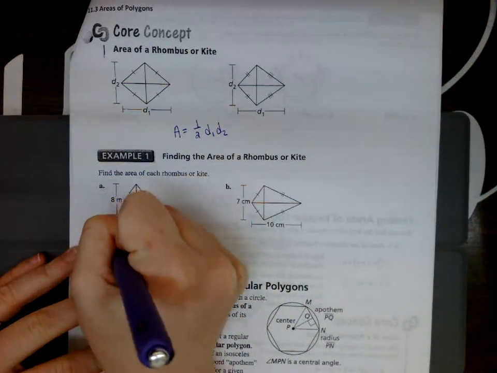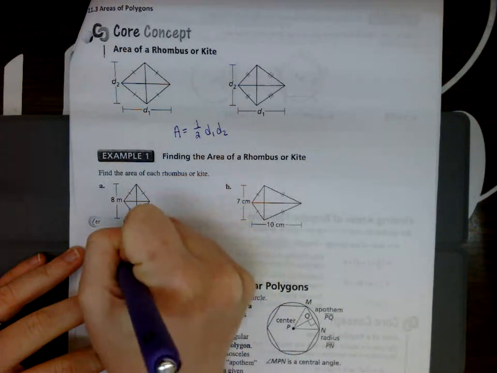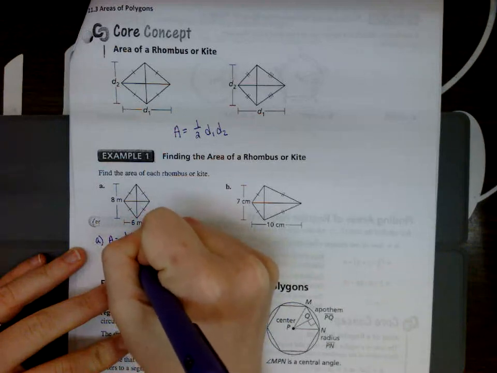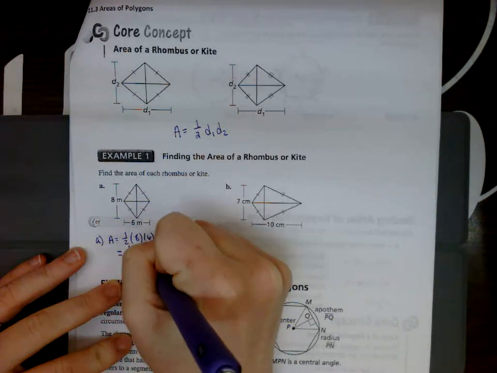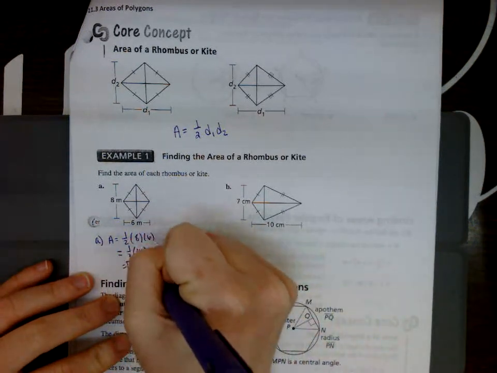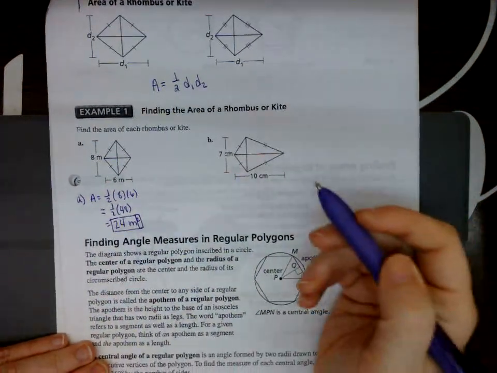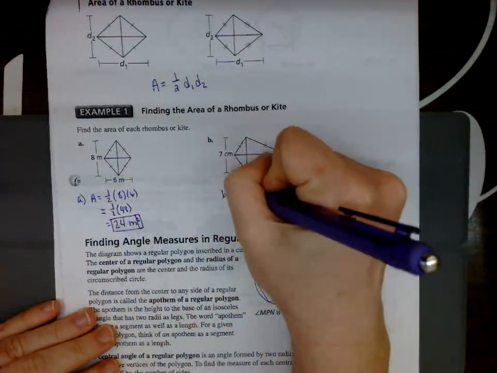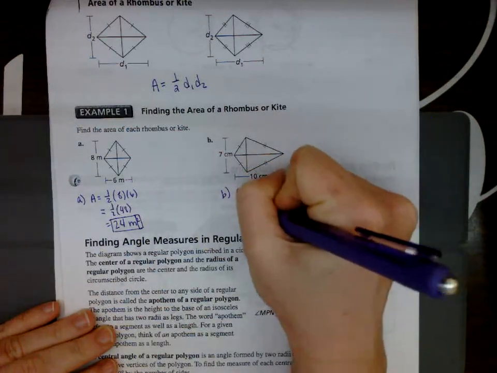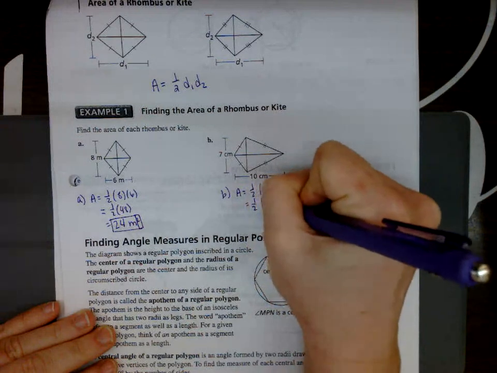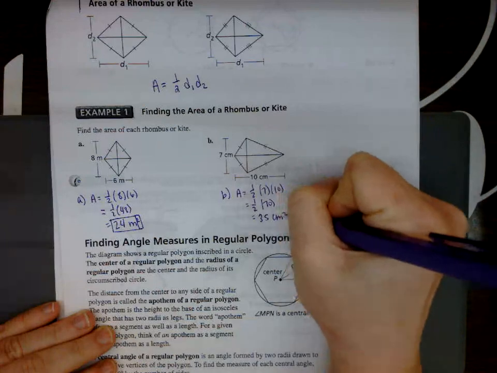So in part A, area is equal to 1/2 of 8 times 6. 8 times 6 is 48. So 1/2 of 48, which is 24, and it would be meters squared because it is an area. Okay, the next one, part B, area is equal to 1/2, 7 times 10. So 1/2 of 70, which is 35 centimeters squared.